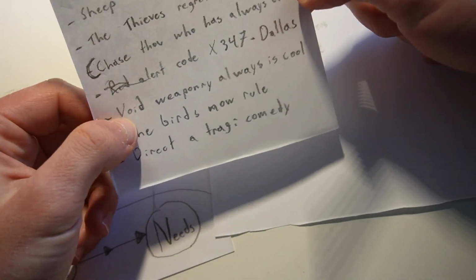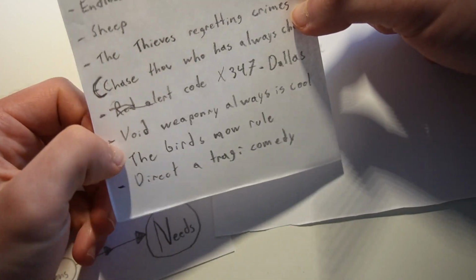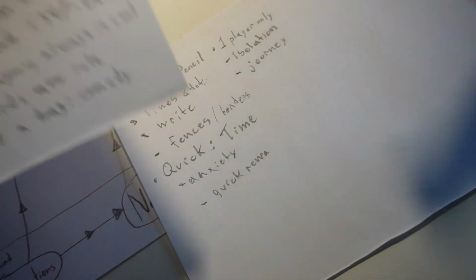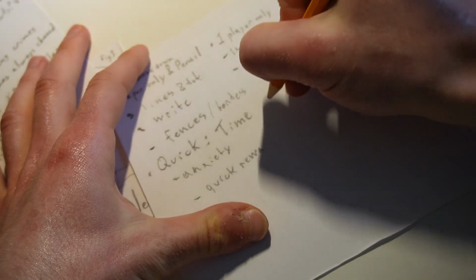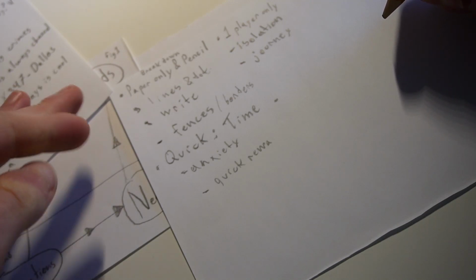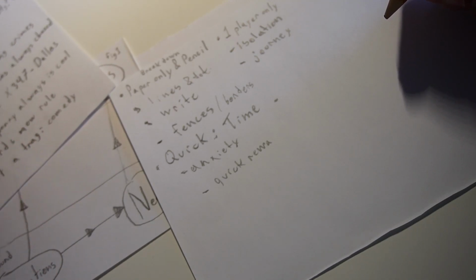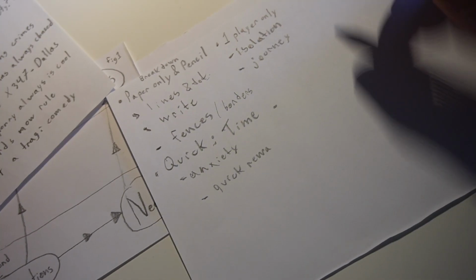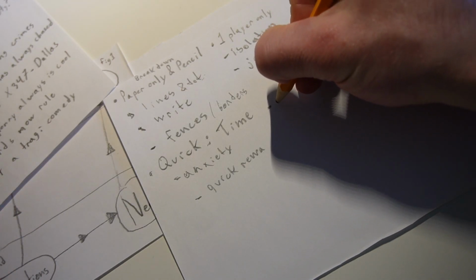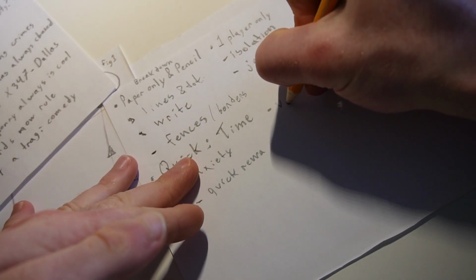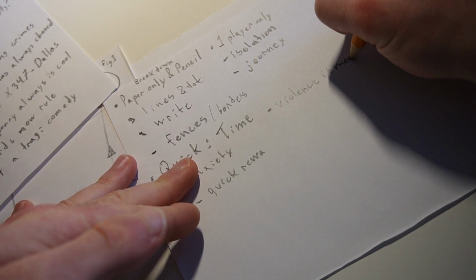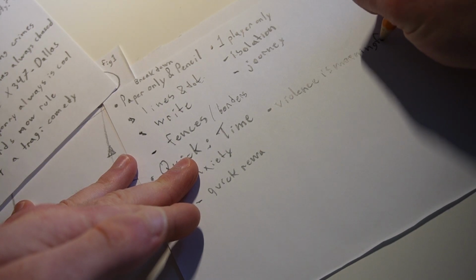Let's keep looking. Void weaponry is always cool. Yeah, I don't really dig this because every designer, I keep forgetting to write this stuff down, every designer comes in with their own standards, or what they want to do, or what they want to establish within every single game. And one thing I do want to establish is, I'm not opposed to having violence in my stuff, I just want it to be meaningful. That's just something I like to put in. If there is going to be violence, it must be used carefully.